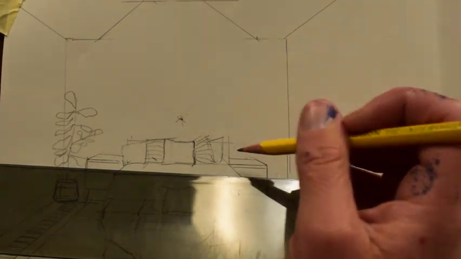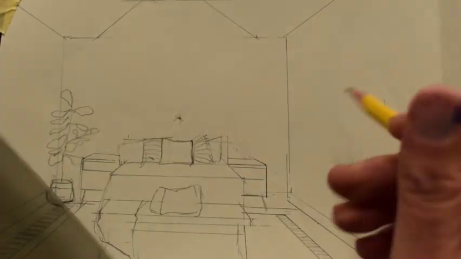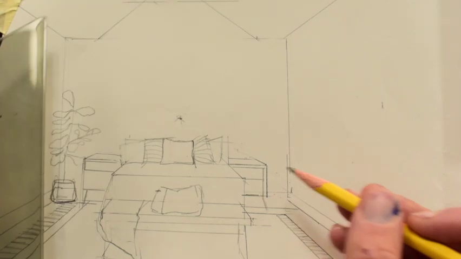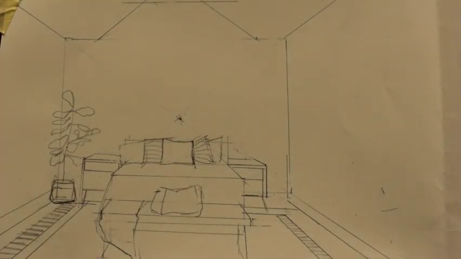And then I'm freehand drawing the legs in. You just want to make sure that the legs aren't floating, that they're actually touching the floor. And there's a cute little drawer in there that you can get into.